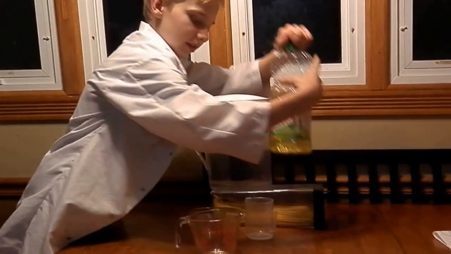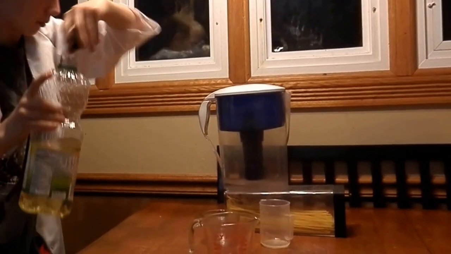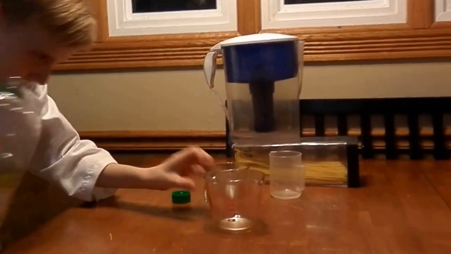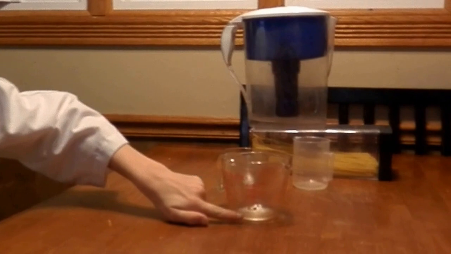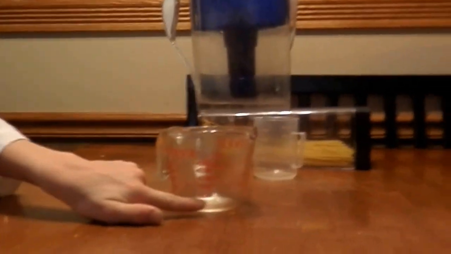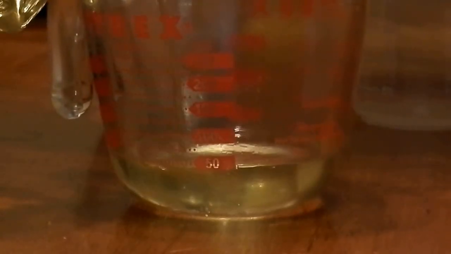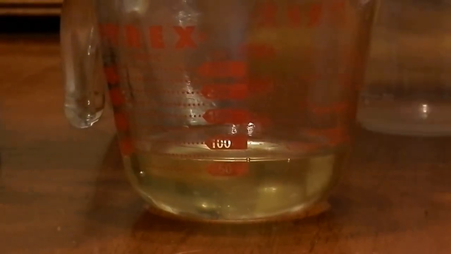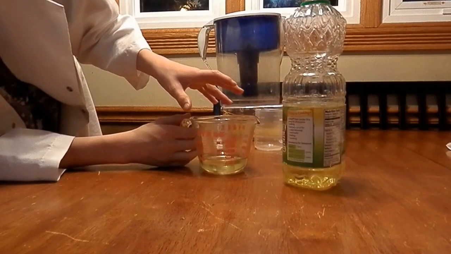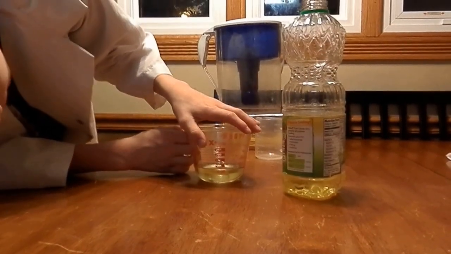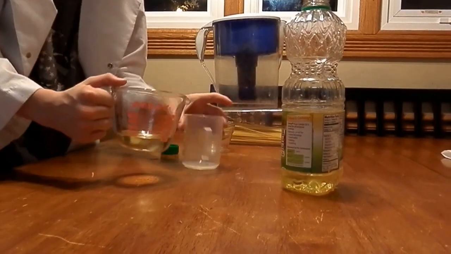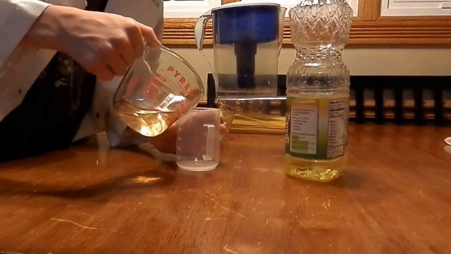Just to get a really exact measure, what we're going to do is take some of this and zoom in real quick. And we're going to put 50 milliliters in there. Alright. It's about 50. See? Oh, that might have made it to 75, but we'll just go to 75 for both.